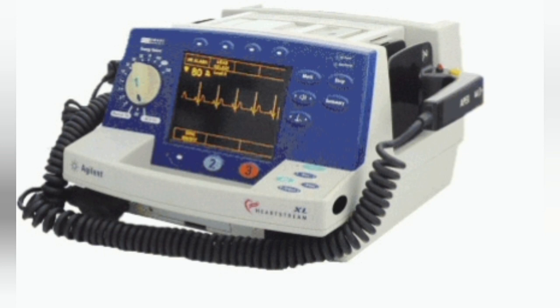The AC defibrillator uses AC current, and the DC defibrillator uses DC supply. Apart from that, based on the placement of the electrodes we have two types, internal and external defibrillators, which were discussed by the students in their video.